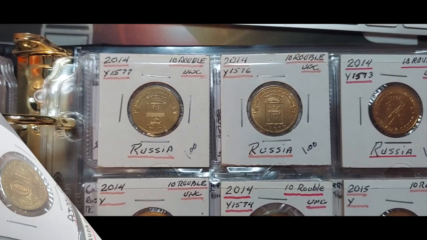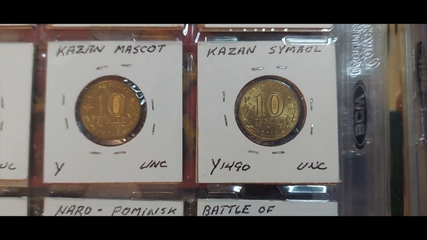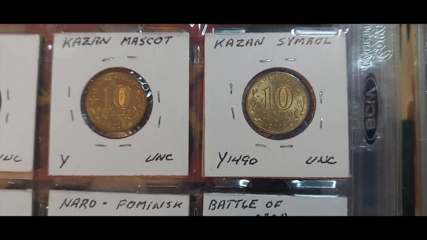Let me change page. Pretty much all the reverses look just like this.